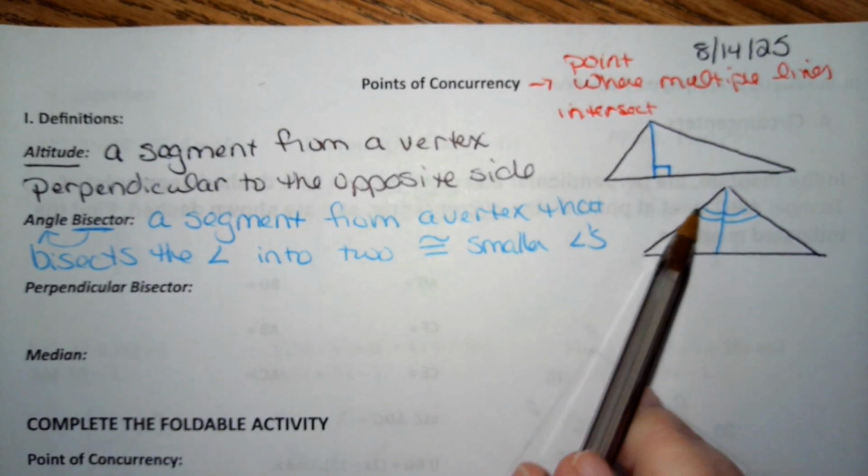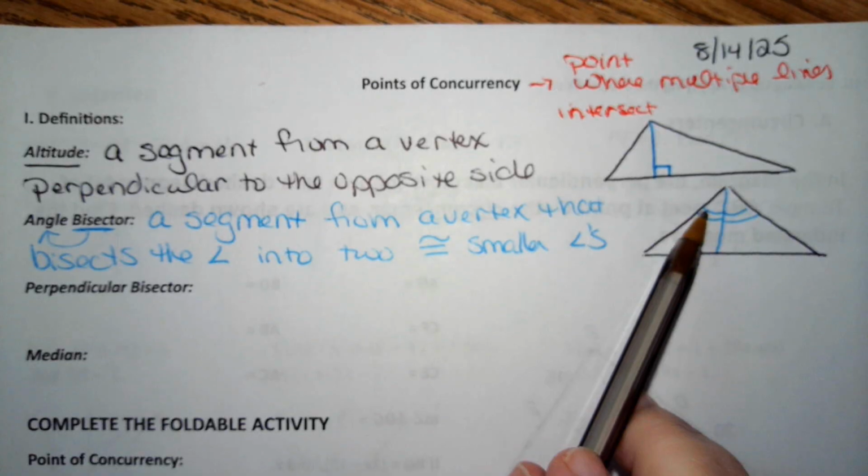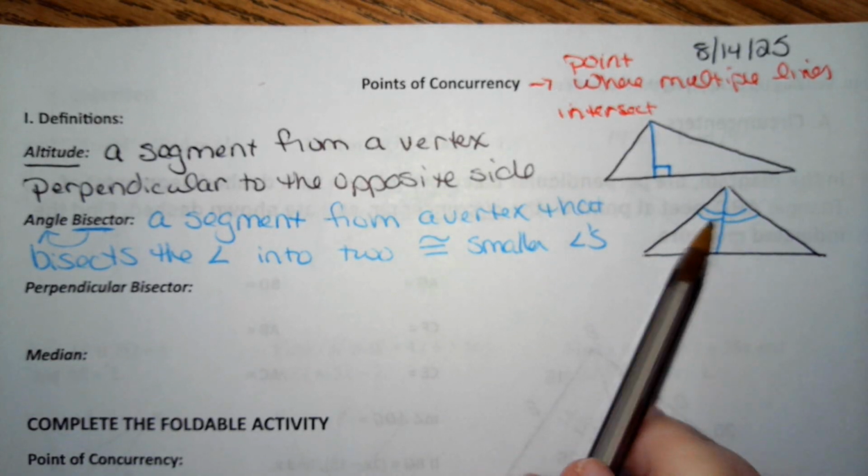So this larger angle right here, the angle is bisected into 2 congruent smaller angles.